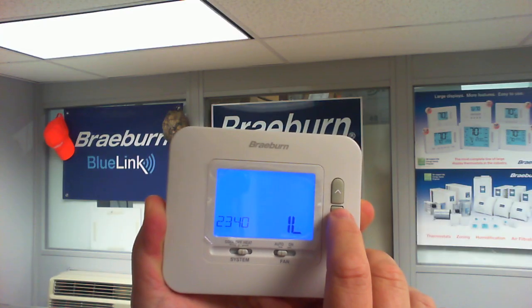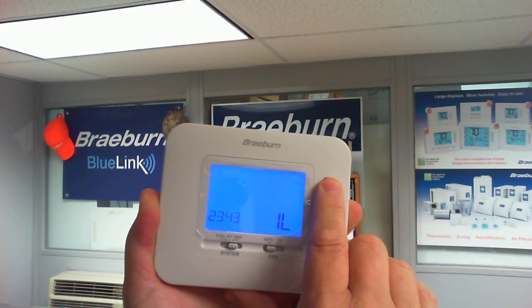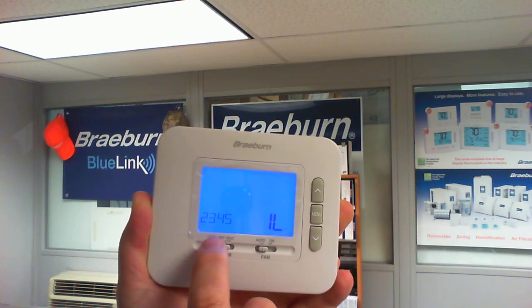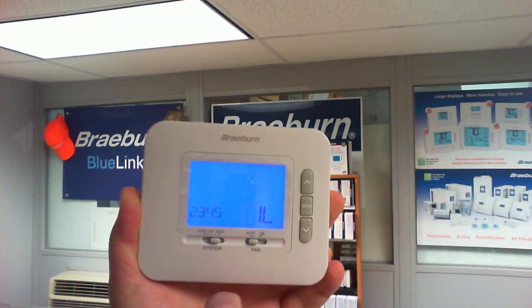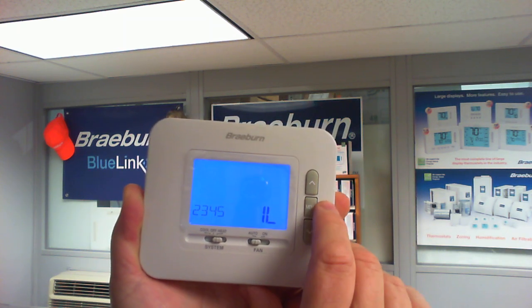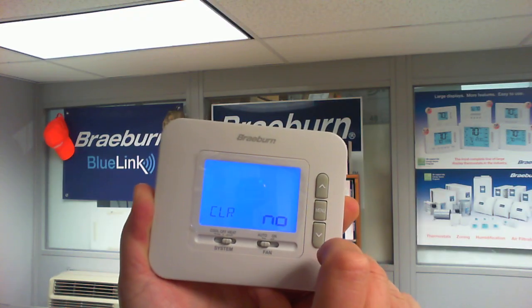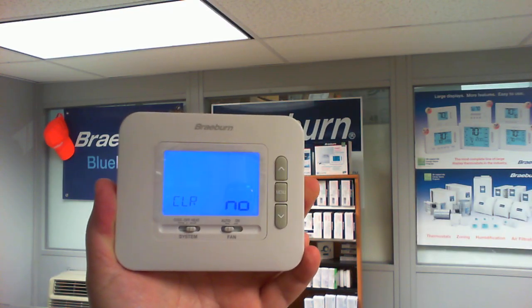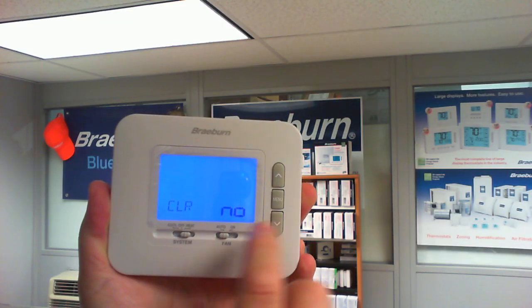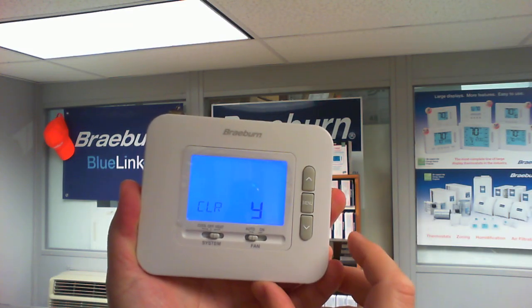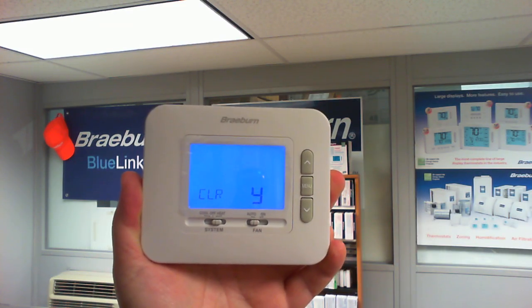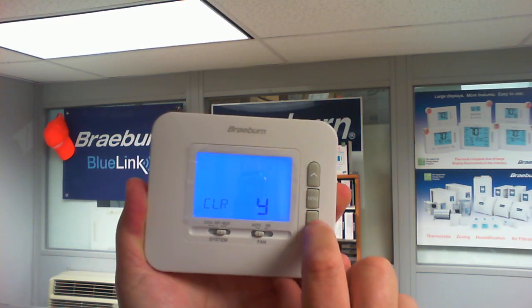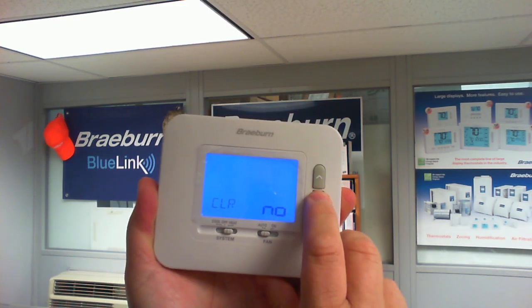Press the menu button again, and I'll set the fourth digit to 5. So now my lock code is 2345. Then when I press the menu button again, our last option is if you want to clear everything you just did. We're going to leave that on no. The other option would be yes, that would clear or literally undo everything that you just did. We're going to leave that on no.